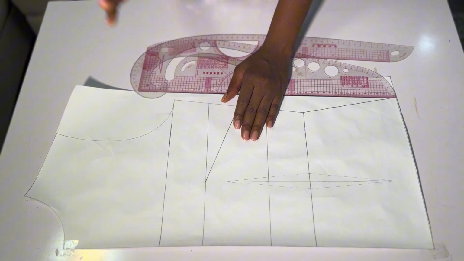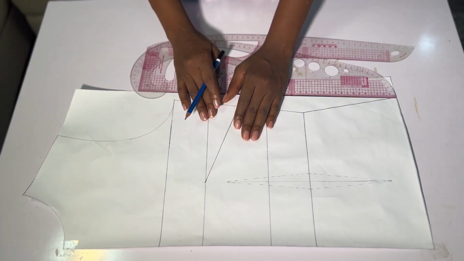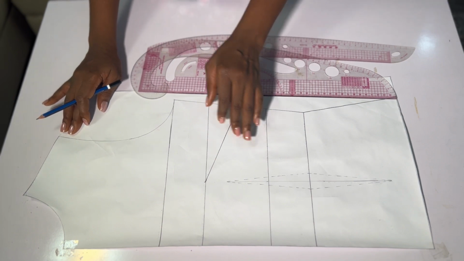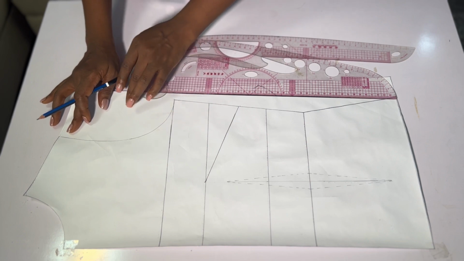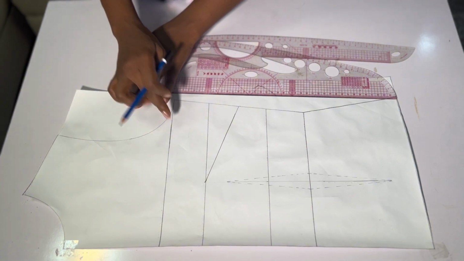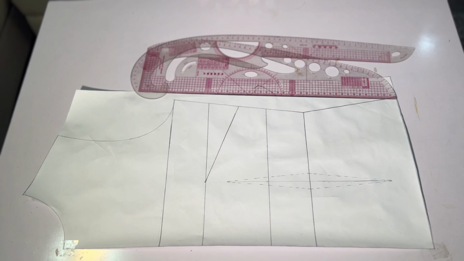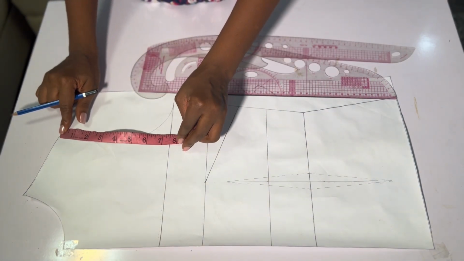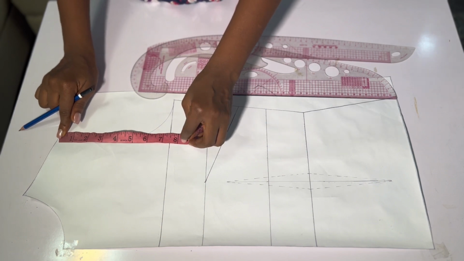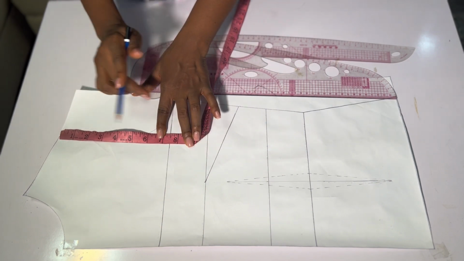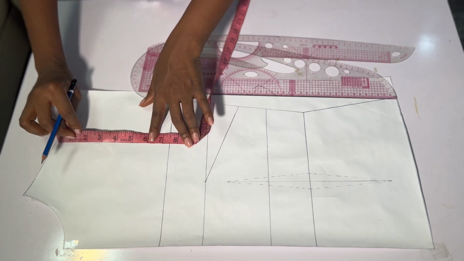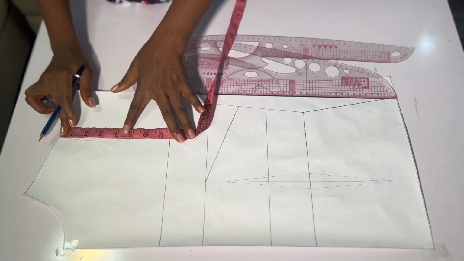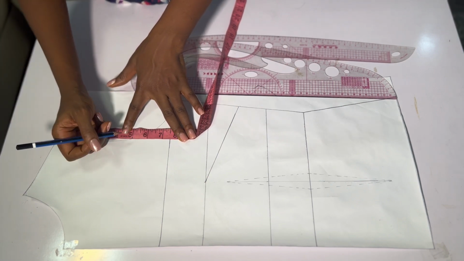Okay, so now for the armhole princess bustier, the first thing we're going to do here on my pattern is to divide our armhole curve. From the shoulder slope to the chest line, we'll measure it, and whatever you have, you divide it by 2. For me, my shoulder slope to my chest line is 7.5. I'm going to divide that by 2, which will give me 3.75. So I'm going to mark down 3.75 right here.